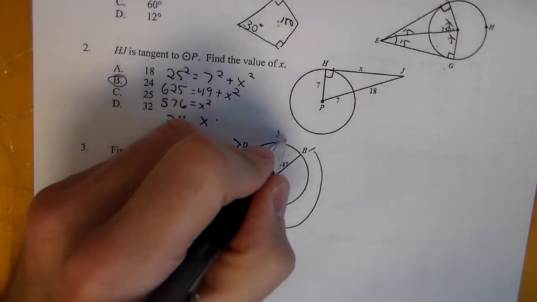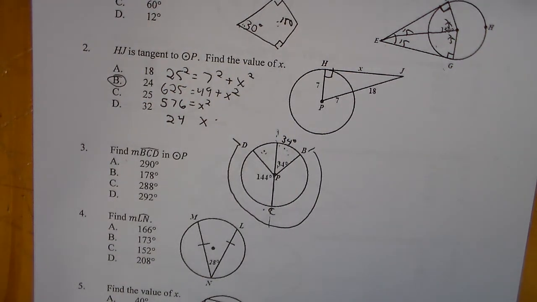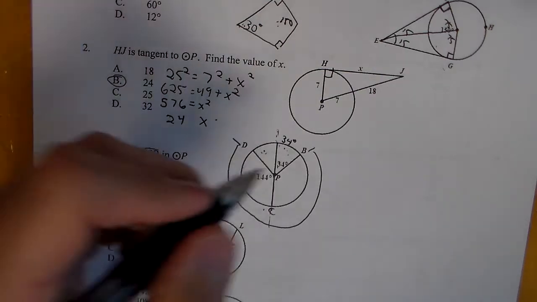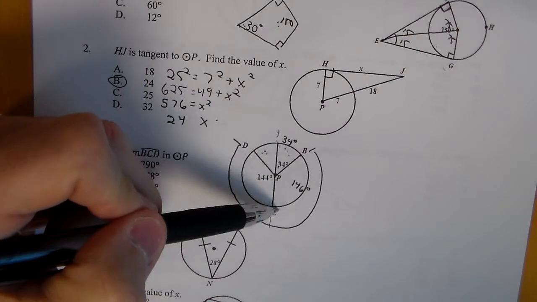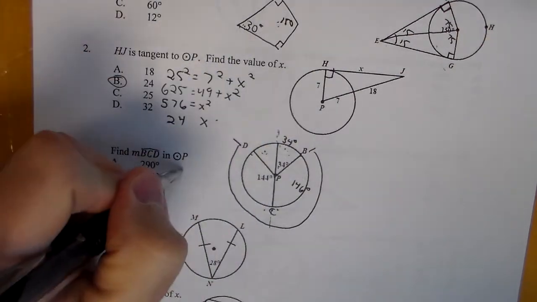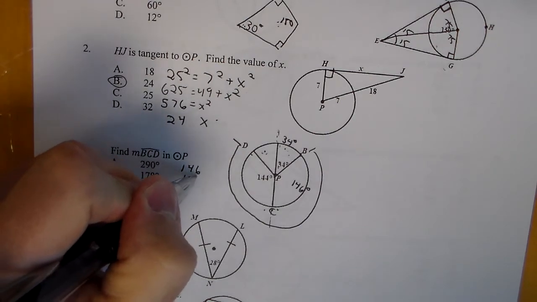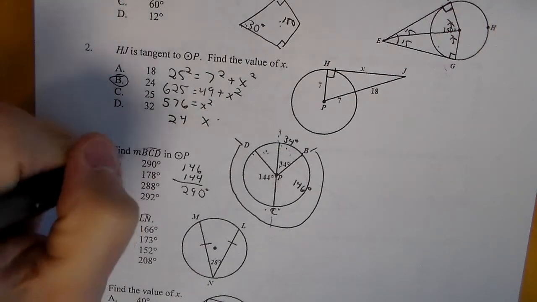So if I have 34, the arc there is also 34. Then I can do 180 minus 34 and get 146 for the arc BC. Now, BCD is going to be 146 and 144, which comes out to be 290 degrees.